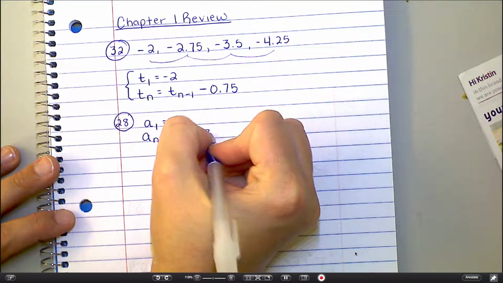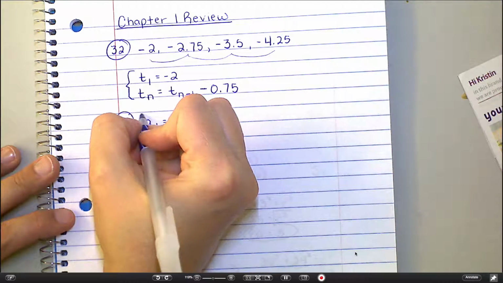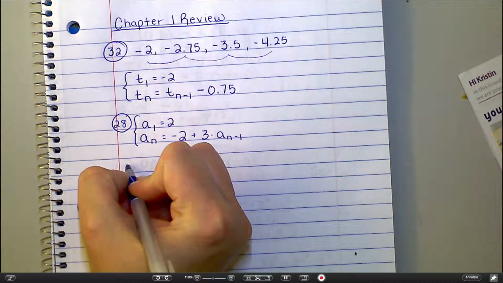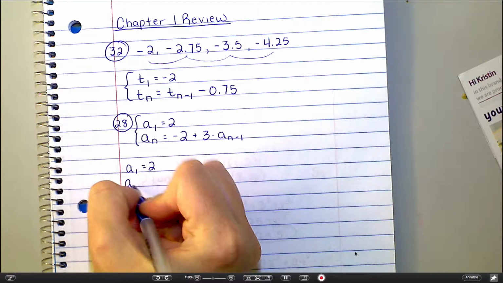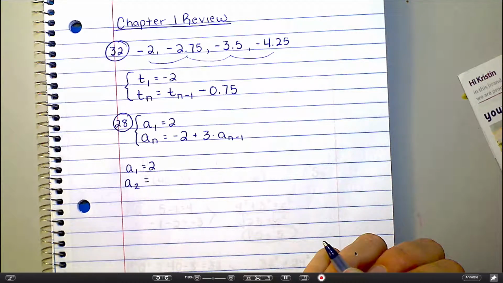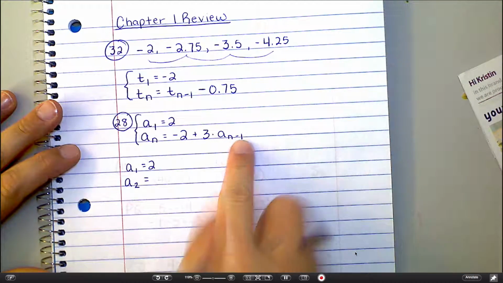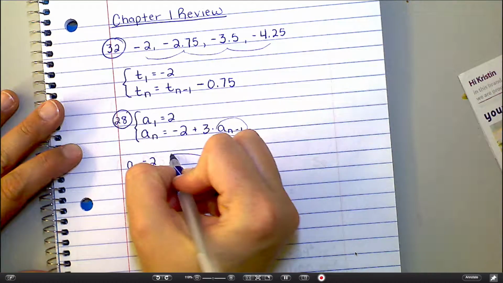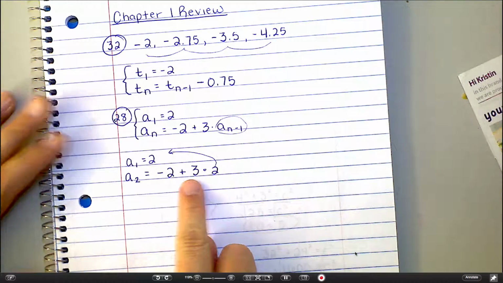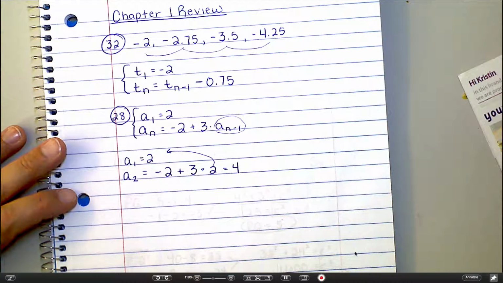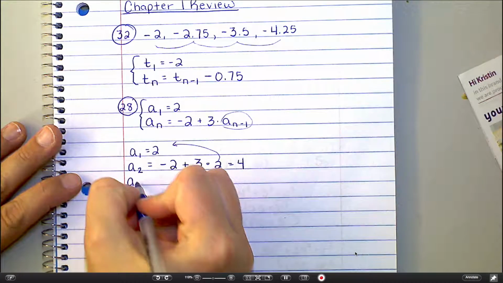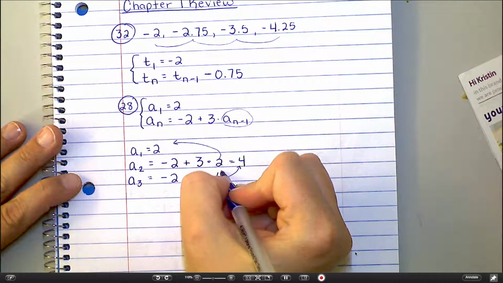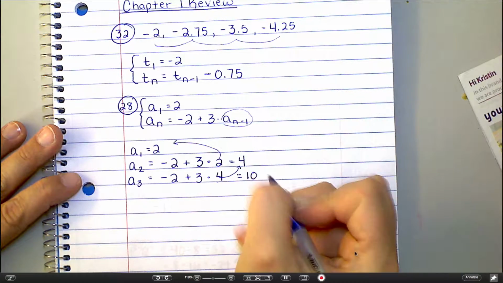a sub n equals negative 2 plus 3 times a sub n minus 1. Okay, so we want the first 5 terms in the sequence. What's nice about this is we already have the first one, right? So a1 equals 2. Our first term equals 2. When I go to look for term 2, what am I going to do? Okay, so I'm using this formula. So I'm going to do negative 2 plus 3 times, and this always means look up at the term above. Okay, so 3 times 2, that's 6 plus negative 2, which is 4. Follow that, okay? So then when I go to find term 3, negative 2 plus 3 times the term above, so 3 times 4, that's 12, negative 2, that makes 10. Okay?